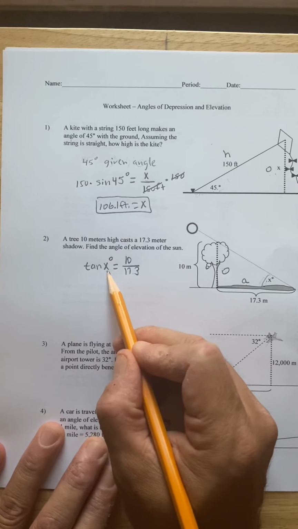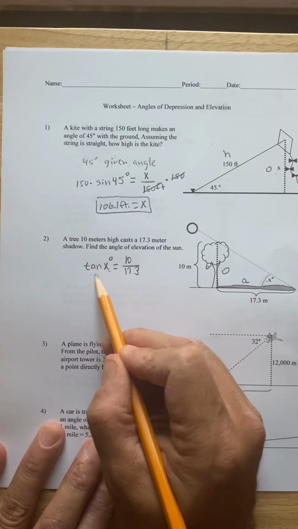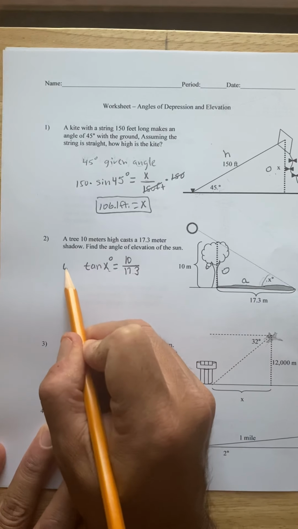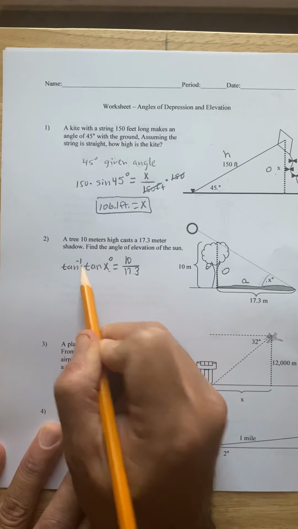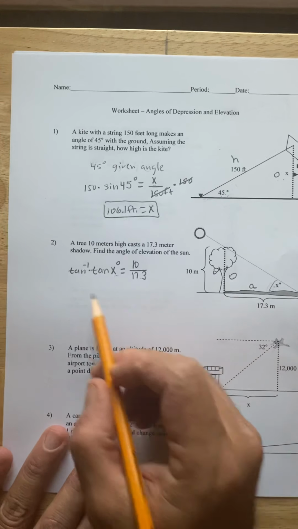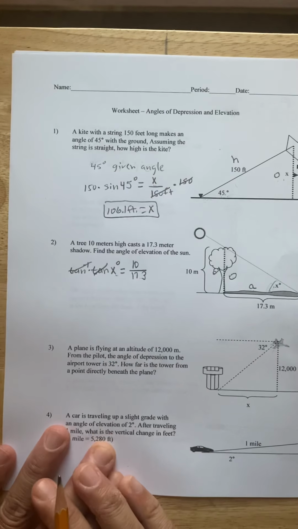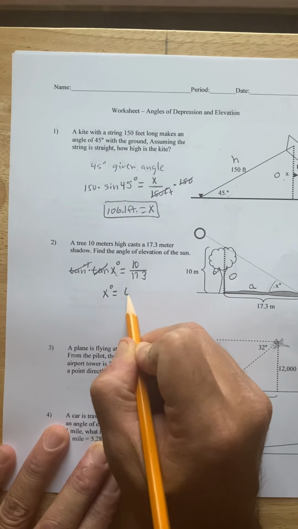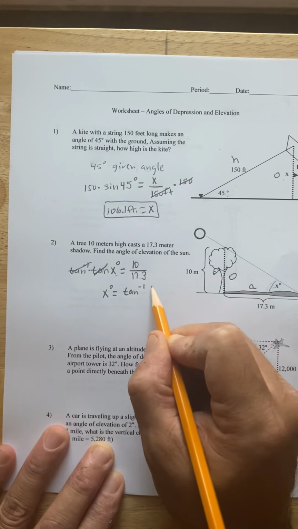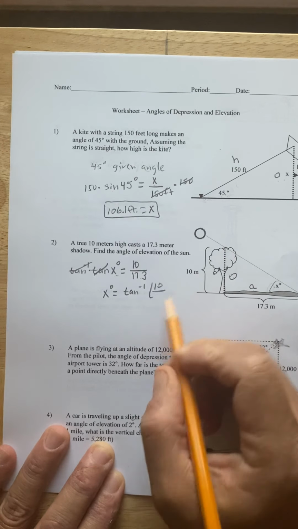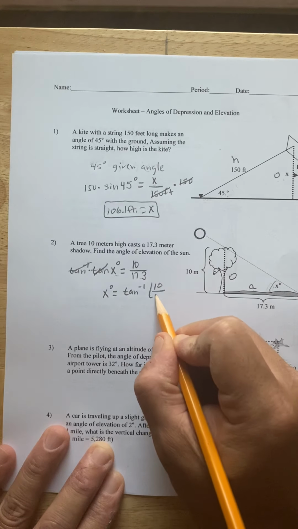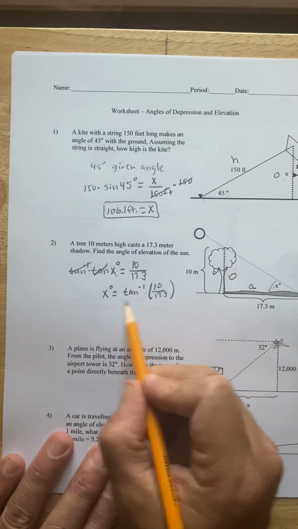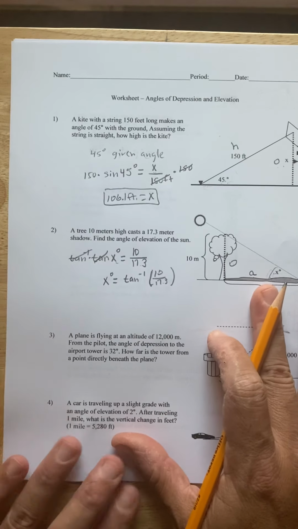Now here, I know I need to find X, the angle. We did this last week. What is tan? How do we work this out? Well, we multiply by the inverse tan. Why do we do that? Because that'll cancel out our tan. So whatever I do on the left, I must do on the right. So it's the inverse tan of 10 over 17.3. And if you notice, I enclosed it in parentheses. This is what I'm gonna input into my calculator.